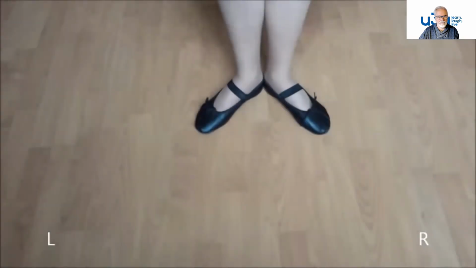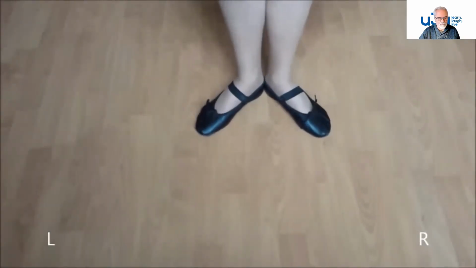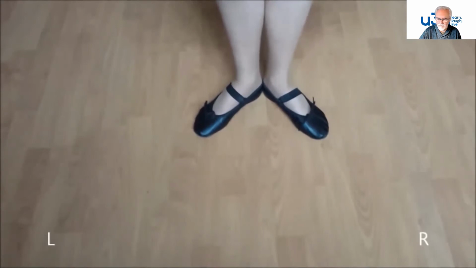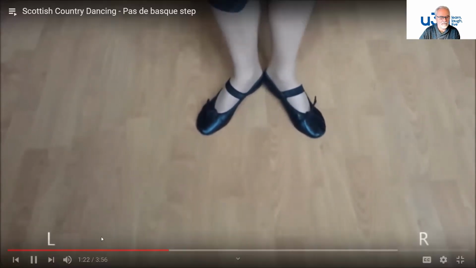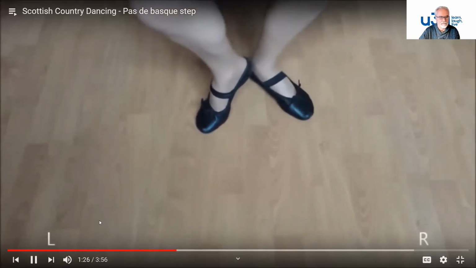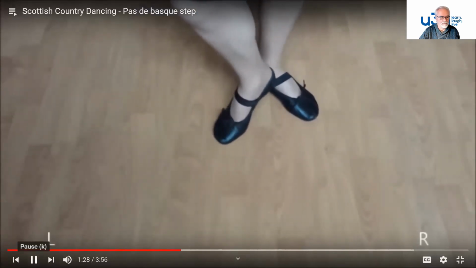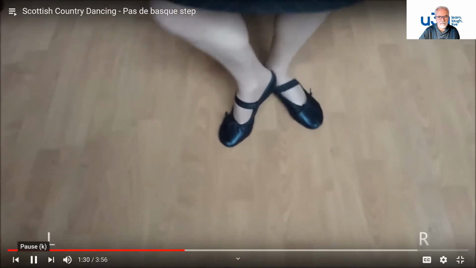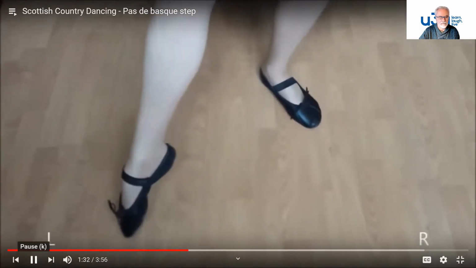So this time I'm doing a mirror image, so I'm starting with my left foot. You mirror what I'm doing with your right foot. First position, heels together, toes turned out. Onto your right foot first. Step, left in front, making third position. And onto the right behind. And jeté.